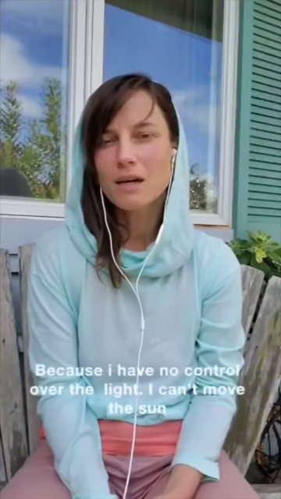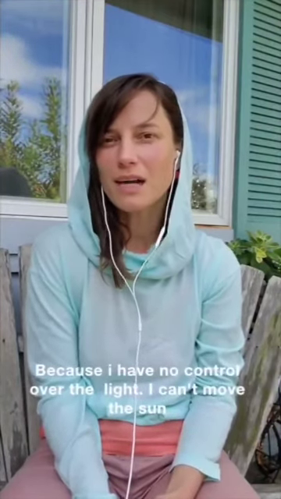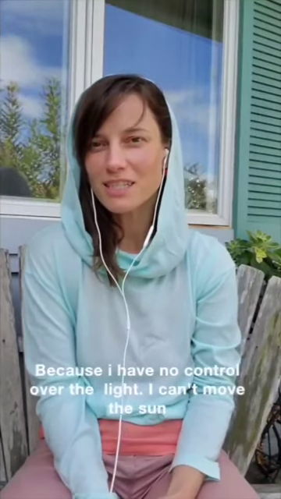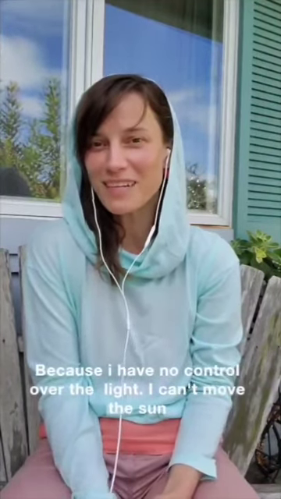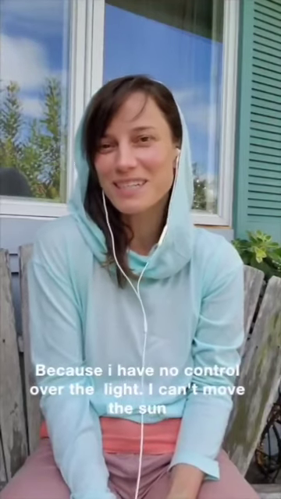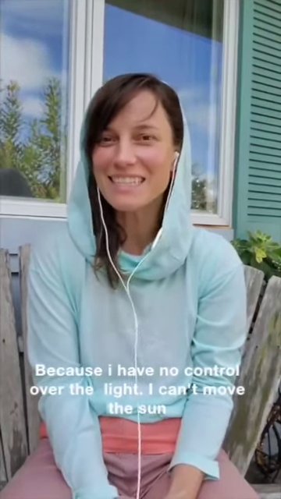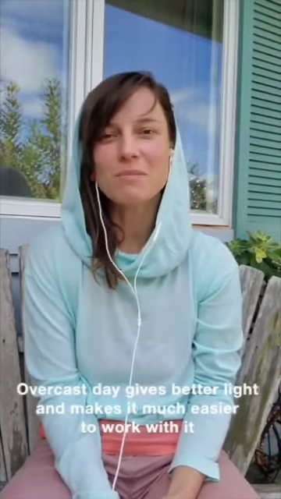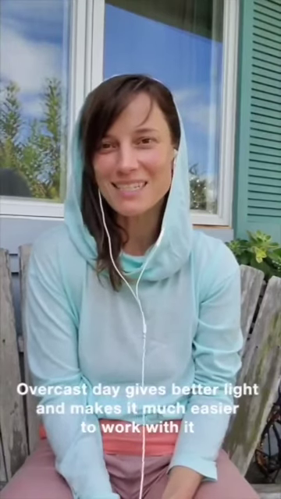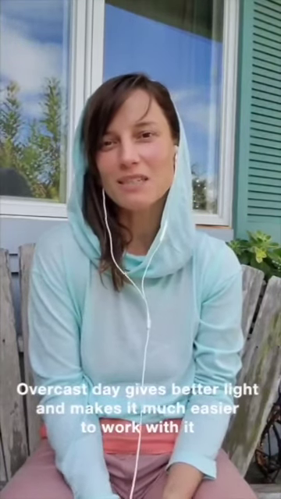When the sun is too high up and harsh, I don't like to use it for portraits, because I can't move it. I can't move it further, I can't move it closer, I can't change the angle. It's just impossible. So if I shoot outside, I prefer an overcast day. It makes it much easier and more pleasant to do portraits.